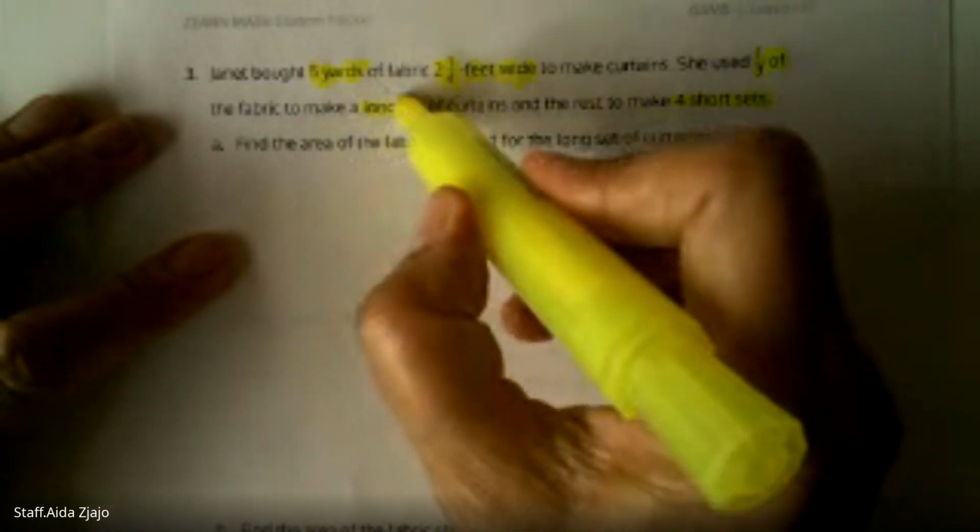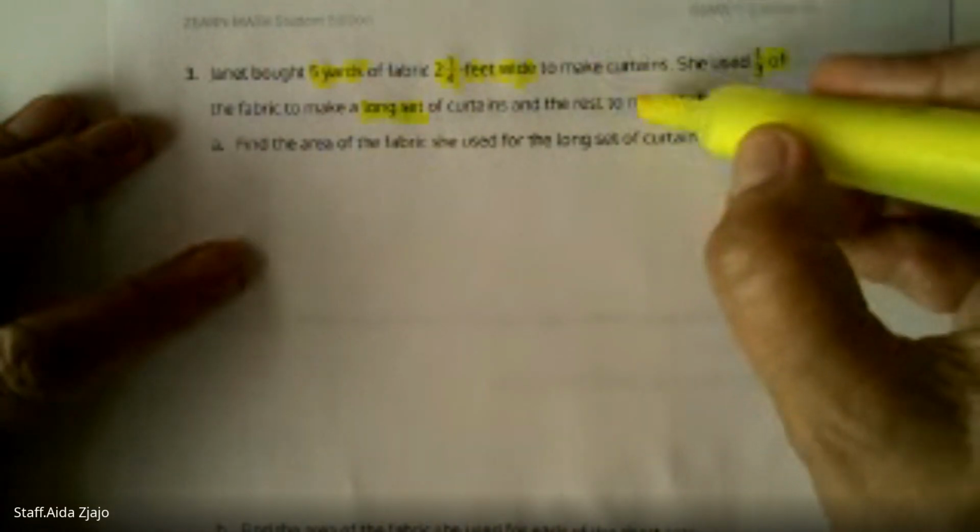She used 1/3 of the fabric to make a long set of curtains, and the rest to make 4 short sets. So 1/3 was for one long set, and then she uses the rest to make 4 short sets.